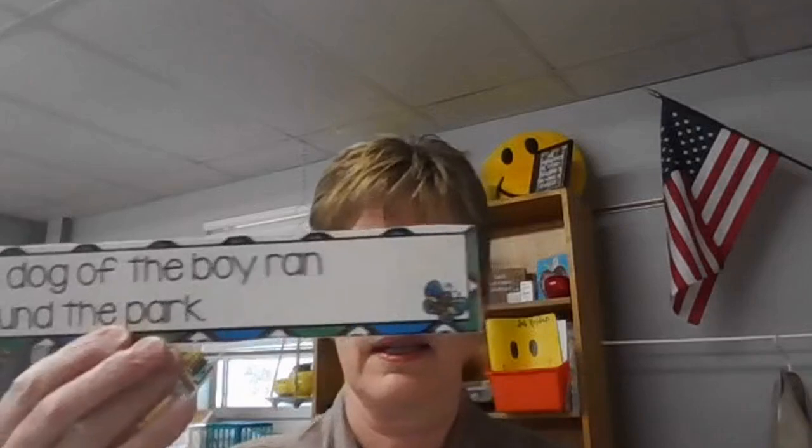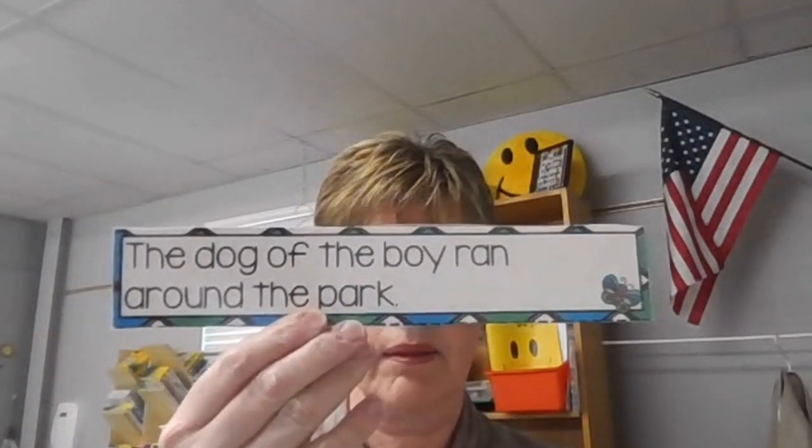Okay, do you understand? If I say the pencil of the teacher was red, it would be the teacher's pencil was red. Is it making sense? So, let's give it a try. The first one, if you look on your sentence sheet, it says number 1 right there, and this one says number 2. Number 1, the sentence says the dog of the boy ran around the park.